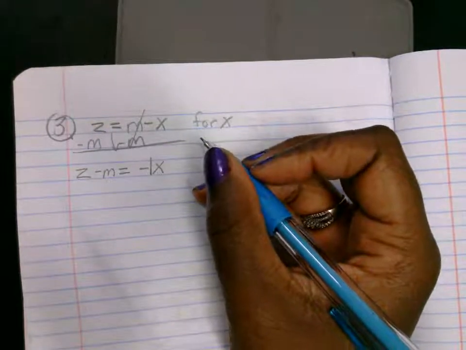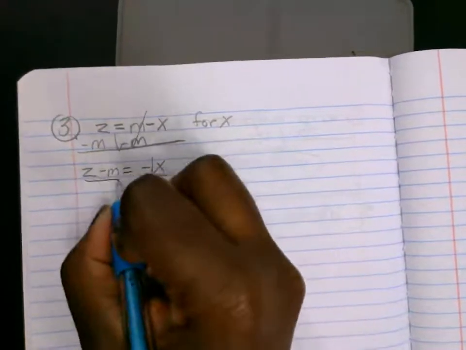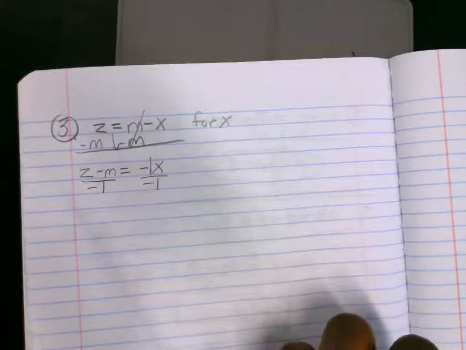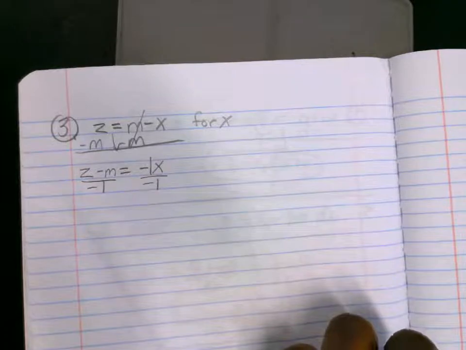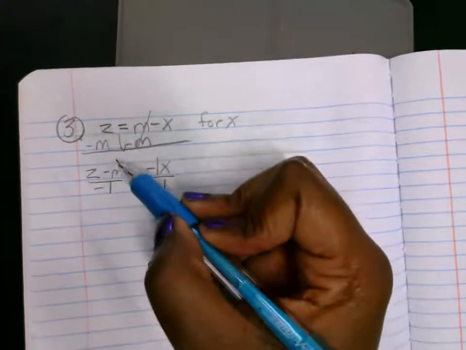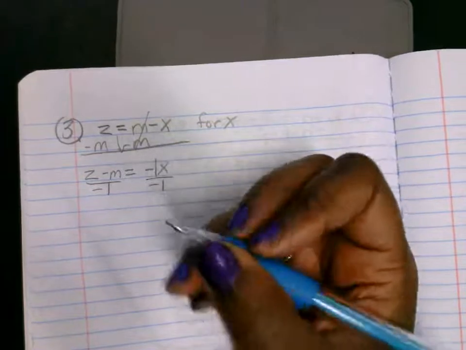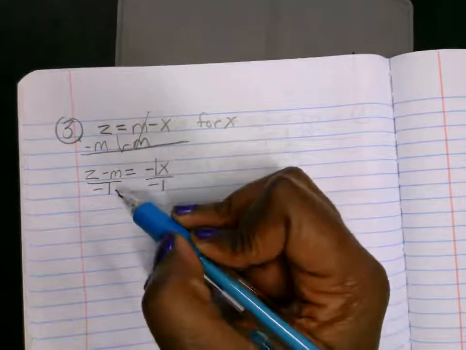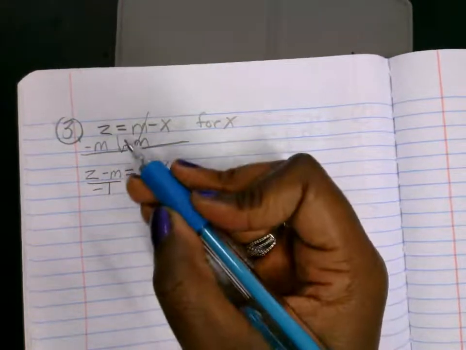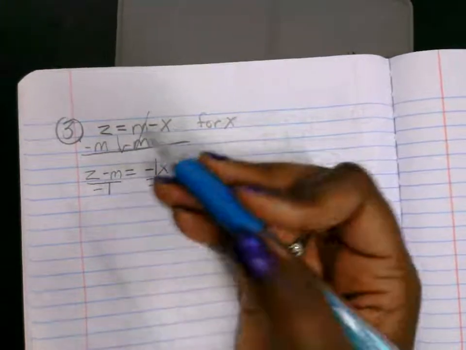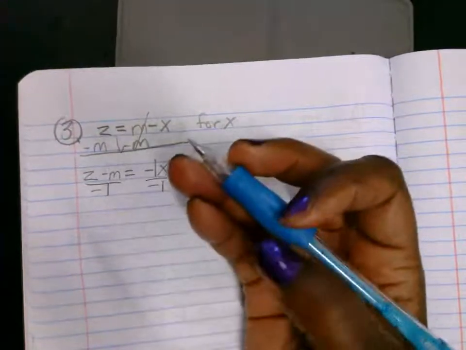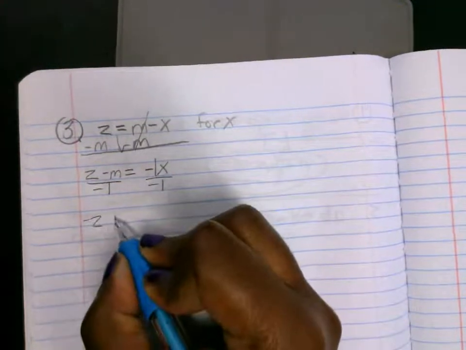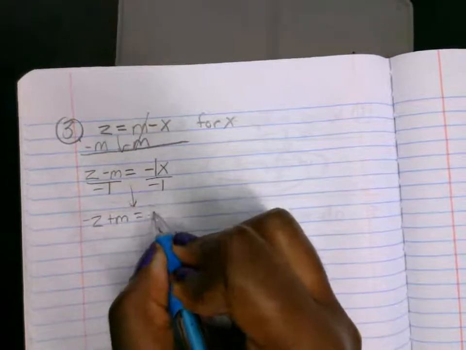Divide by negative 1. So we're going to divide both sides by negative 1. All right, so when we divide both sides by a negative, what does that give us on this side? Okay, and simplify it. When we divide each of these by a negative, what are we at? How will we divide this and what answer would we get? Negative z plus m is equal to x.